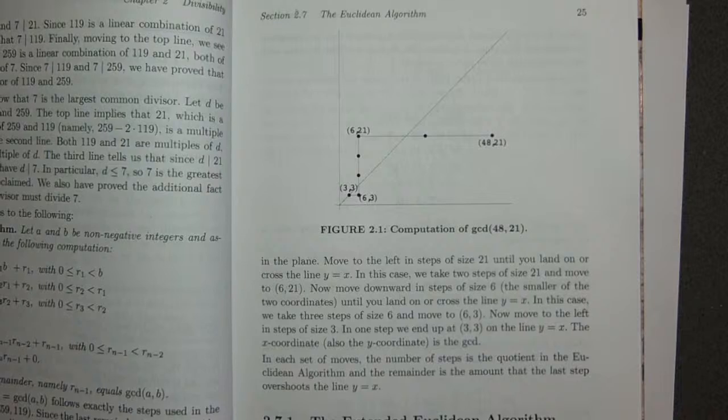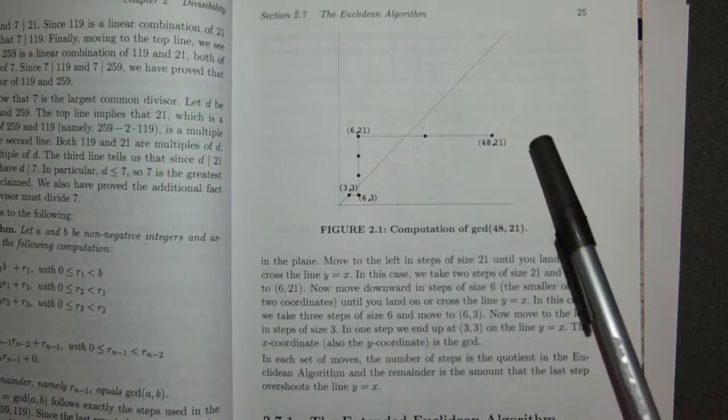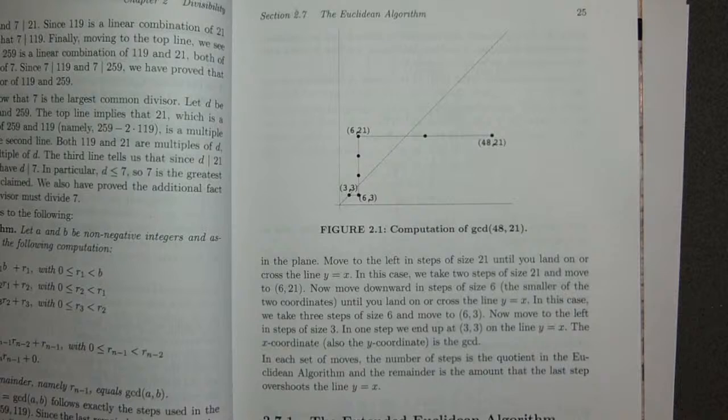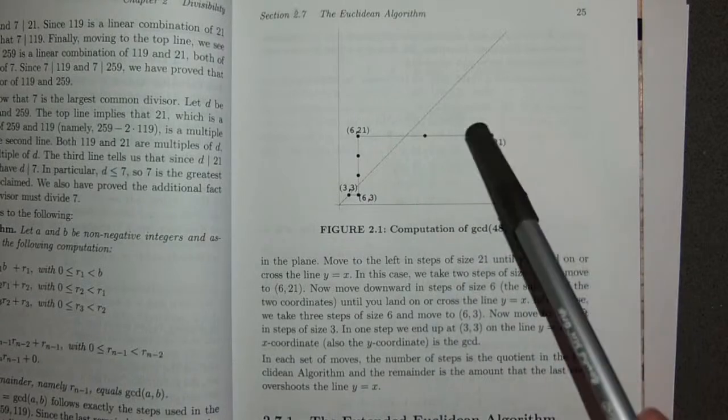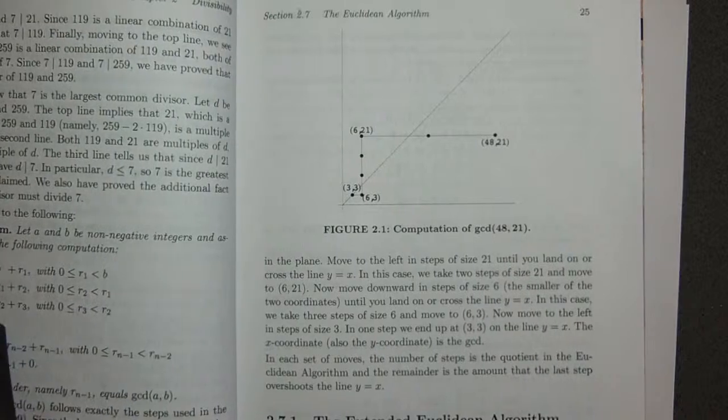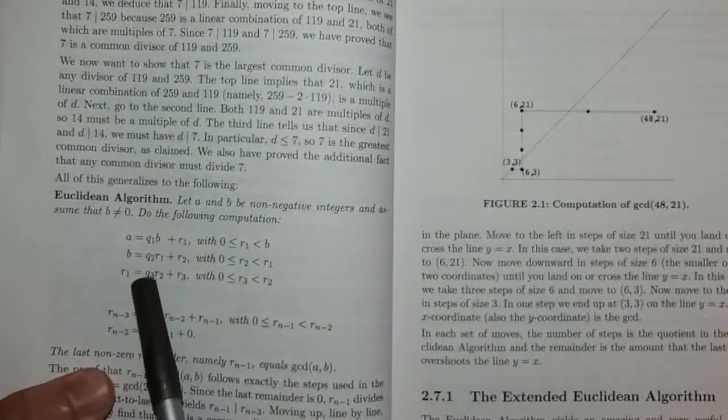Okay, so what is it that this is actually doing? This is a nice picture of what's going on. In every set of moves, the number of steps is actually the quotient in the step of the Euclidean algorithm.